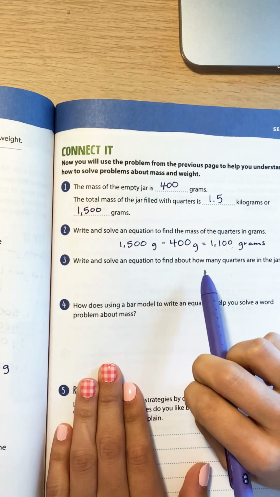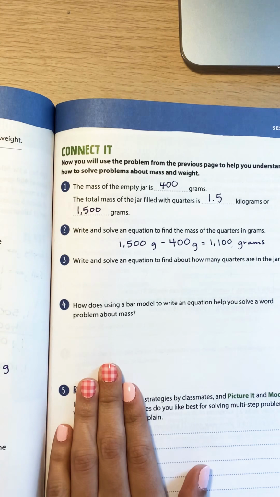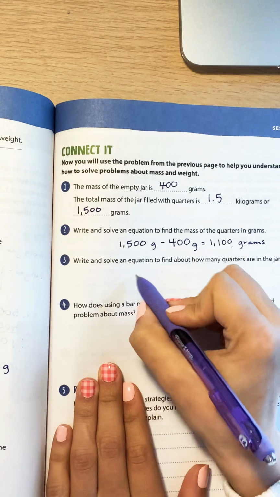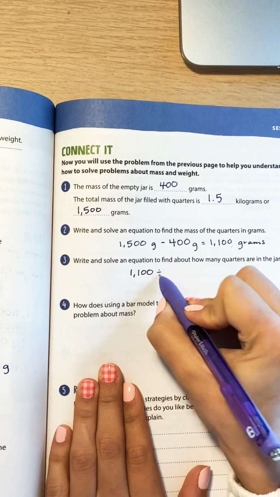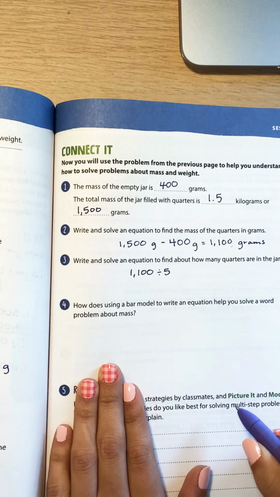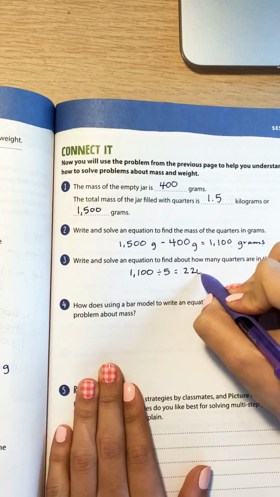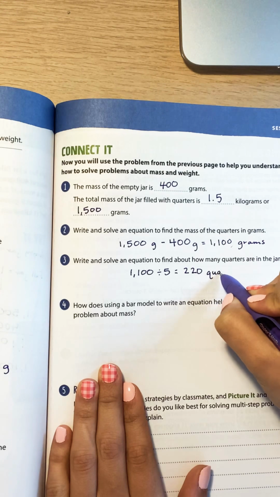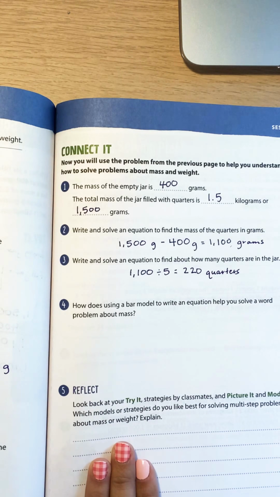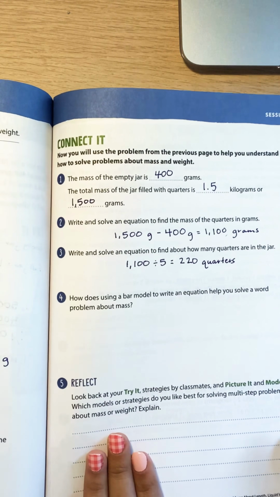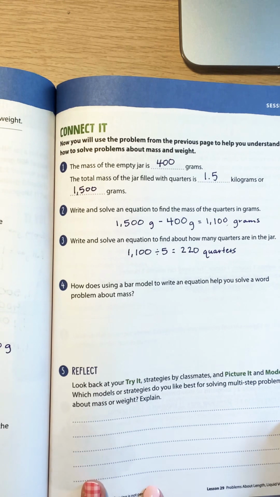Write and solve an equation to find out about how many quarters are in the jar. So that's the second part of what we did. We did 1,100 divided by 5, which equaled 220 quarters. Okay, so they're just having us kind of restate what we did on the previous page.